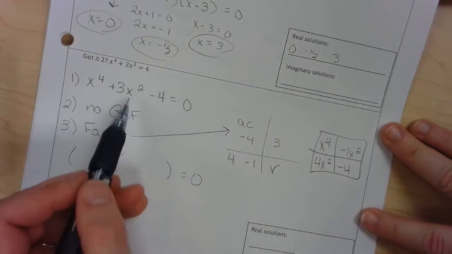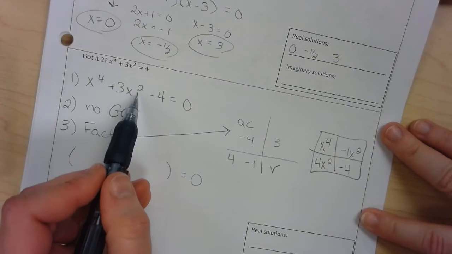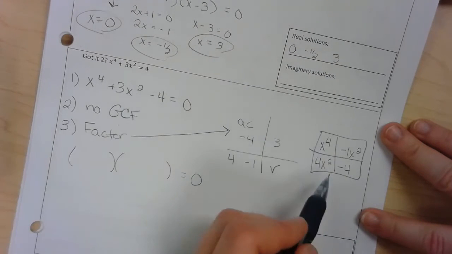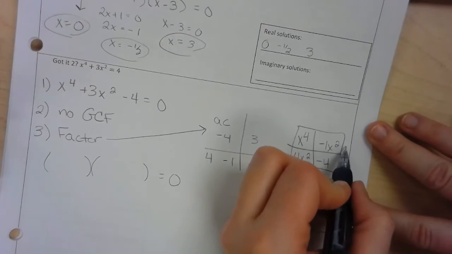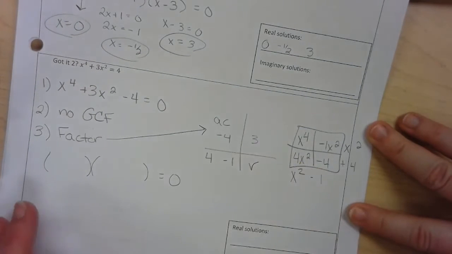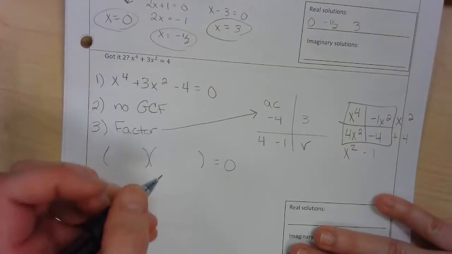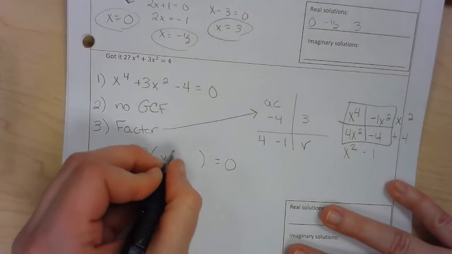That's hard for kids. We're using an x squared because of where I'm pointing with my pencil. Now you're going to find the GCF, so x squared minus 1. And again, x squared, what's this one going to be? Plus 4. So those are my two things that I get when I factor. I'm going to put those over here: x squared plus 4, x squared minus 1.